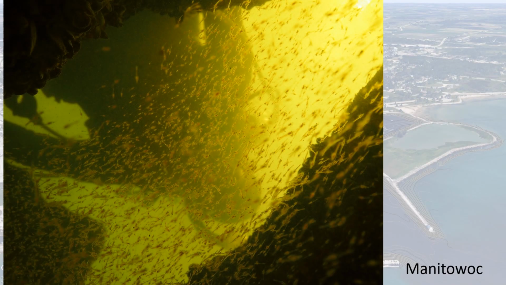Through this whole process, we also take the opportunity to jump in the water and conduct dive surveys, which helps us get a better understanding of the makeup of the underwater community. Here you can see Hemimysis anomala in Manitowoc. They're hiding within the armor stone in the outer harbor. They're a recently invasive species from the Ponto-Caspian region, and they're actually a small mysid shrimp.